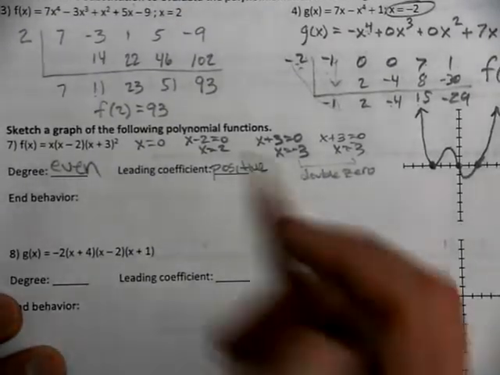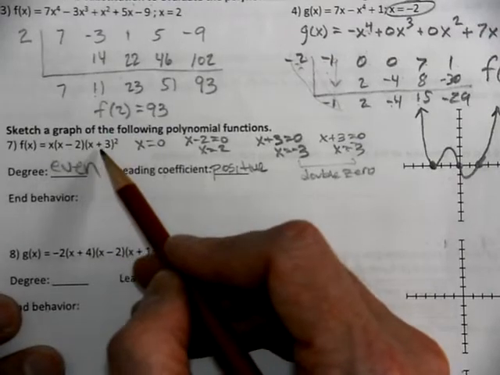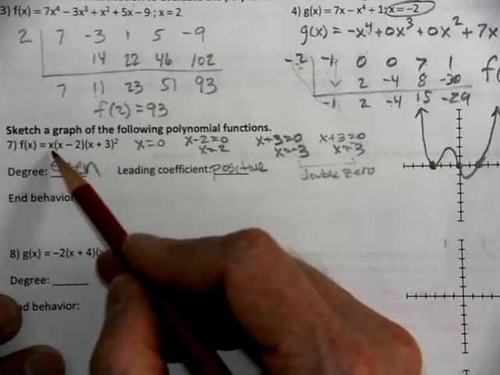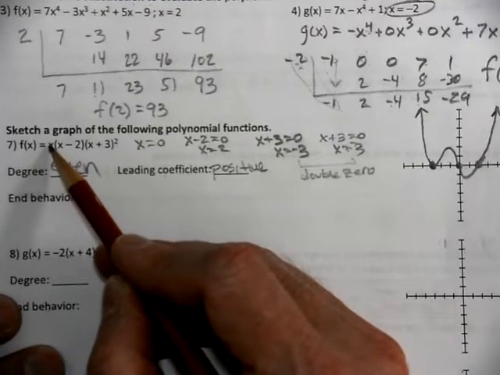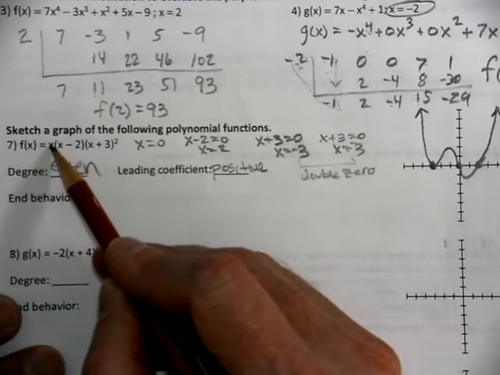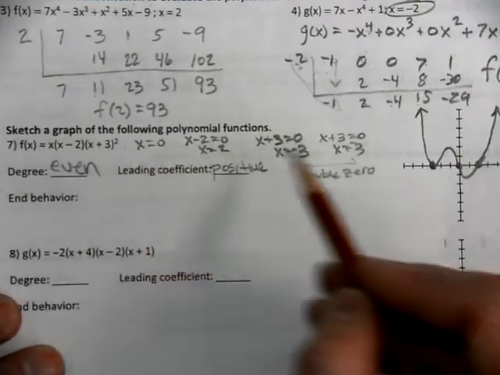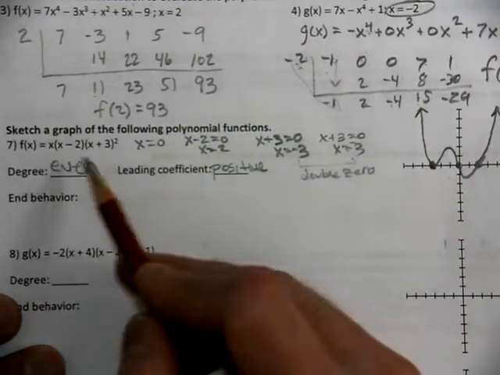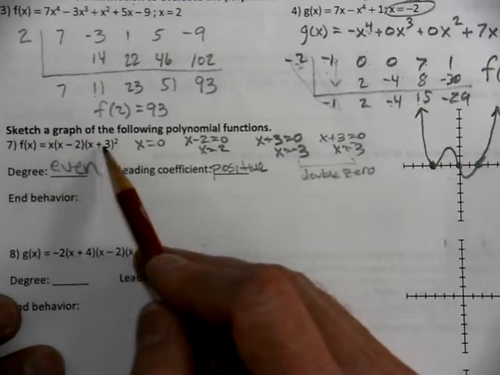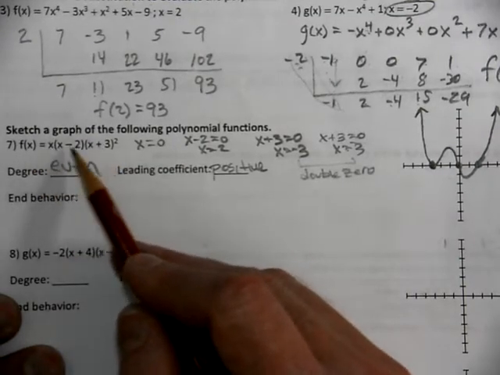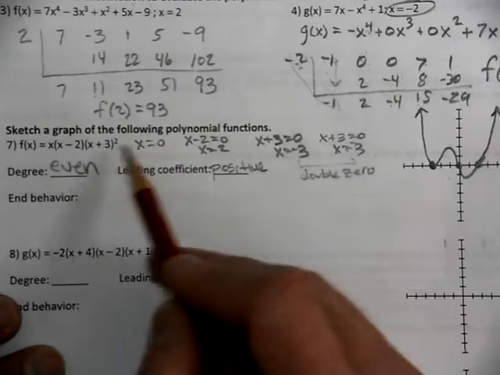Coming on over here to our graph, we notice that this is in factored form. It shows our factors. So we're looking to see where this equation hits the x-axis. Where is this equation equal to 0? This will become 0 when any of these three factors is 0 itself.